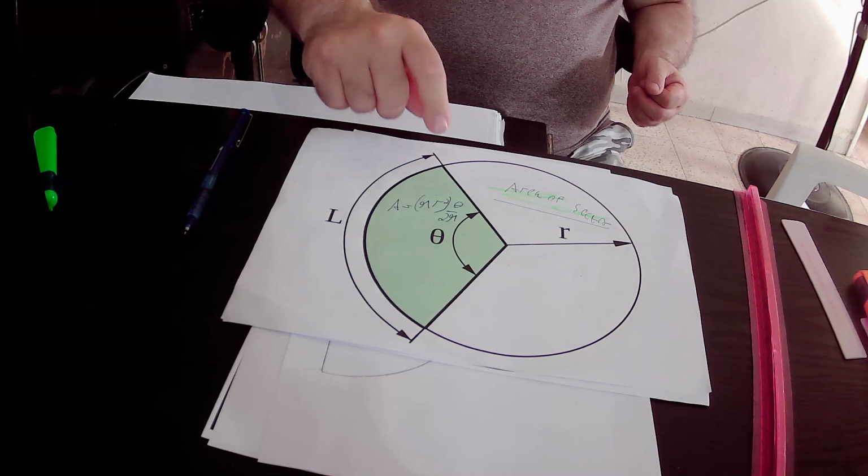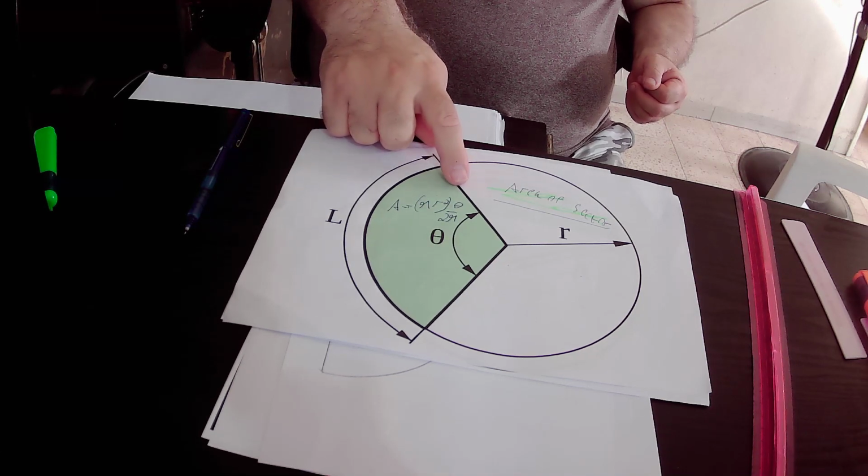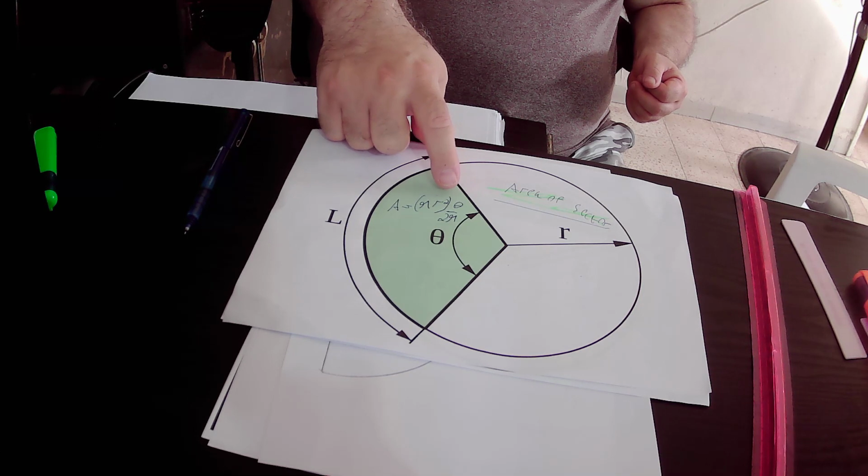Okay, so it is theta over 2 pi, and 2 pi radians is 360 degrees.